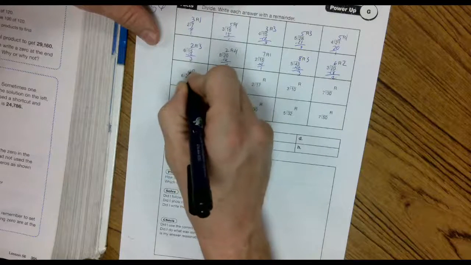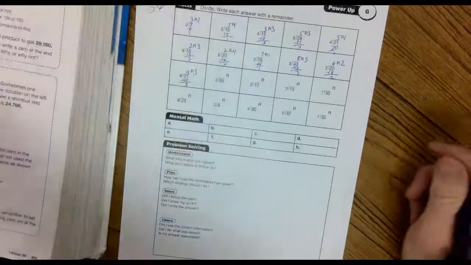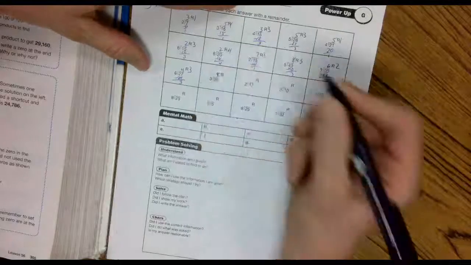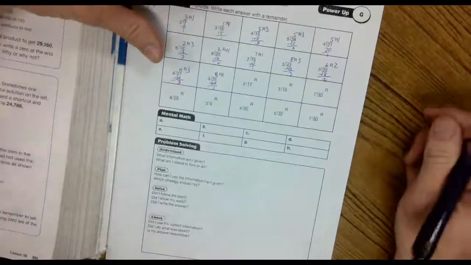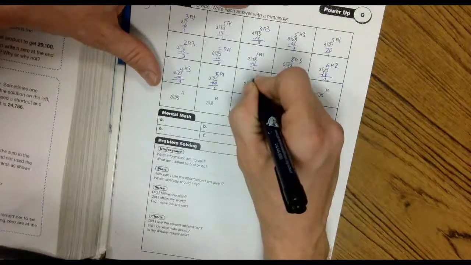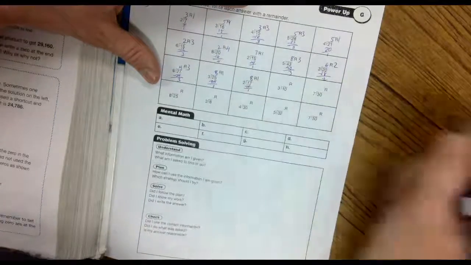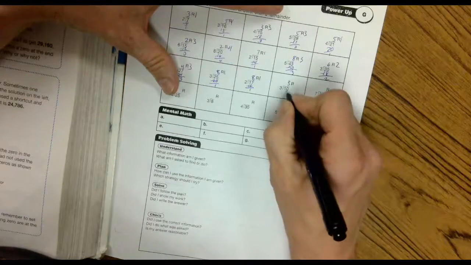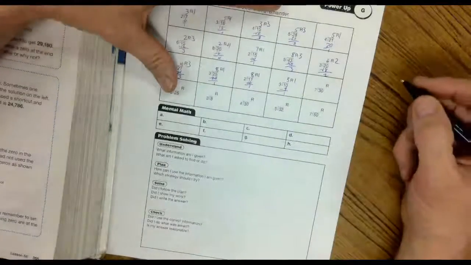27 divided by 6 is 4. It's 24. Subtract. Remainder 3. 25 divided by 3 equals 8. 8 times 3 is 24. When you subtract, you get 1. Remainder 1. 17 divided by 2 is 8. 8 times 2 is 16. Remainder 1. 10 divided by 3 equals 3. Multiply, you get 9. Remainder 1.